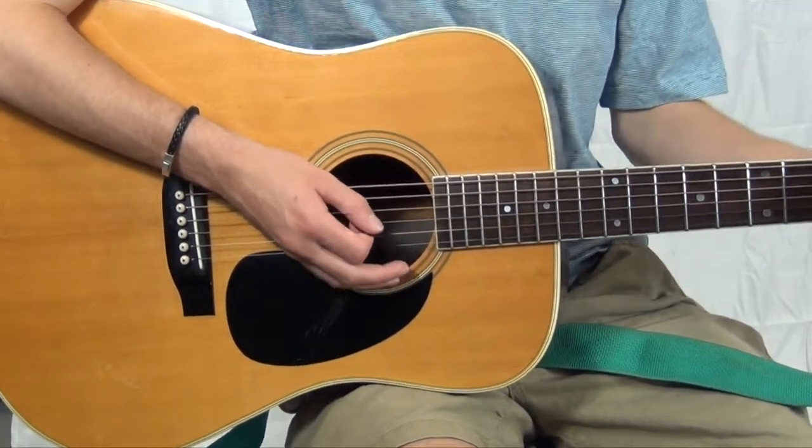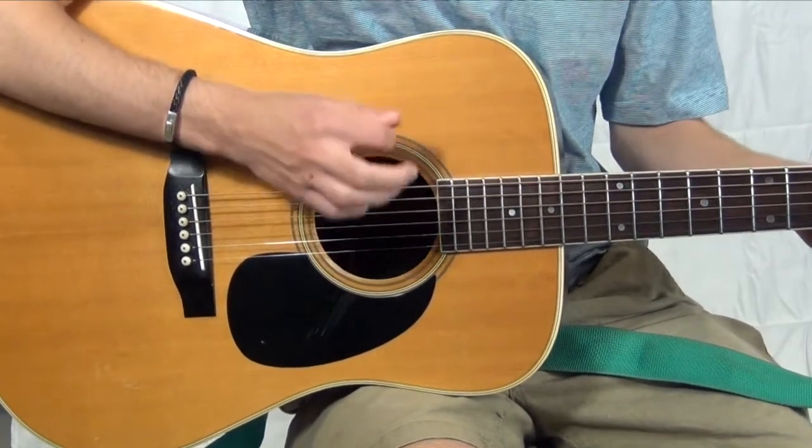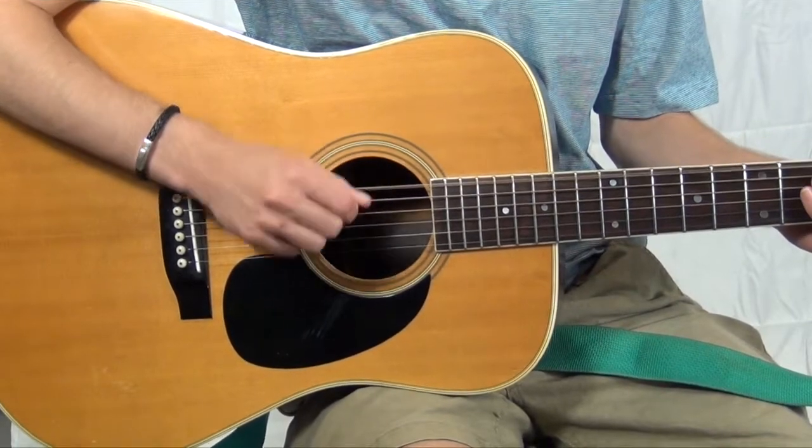Now I haven't talked much about our picking before, but what I've been doing so far is called downstrokes. I'm just doing a downward motion on the strings.